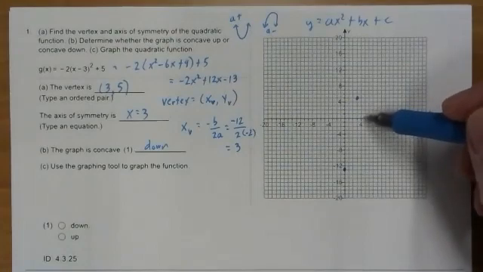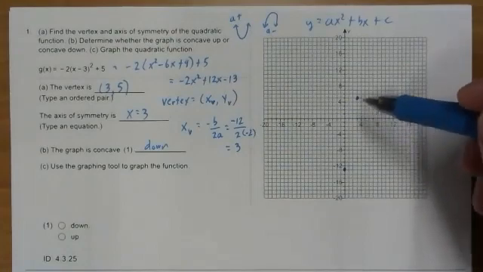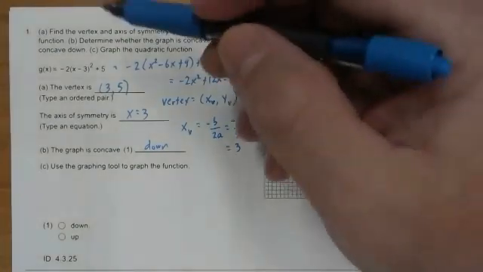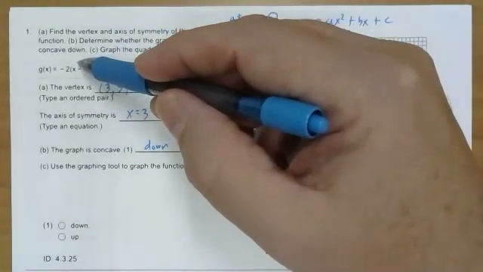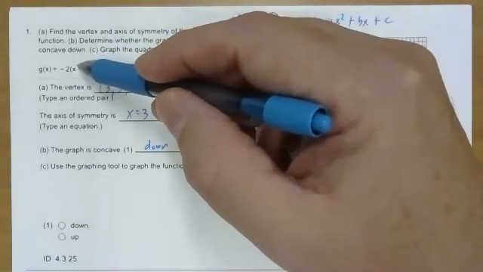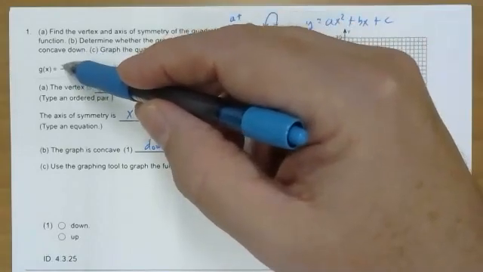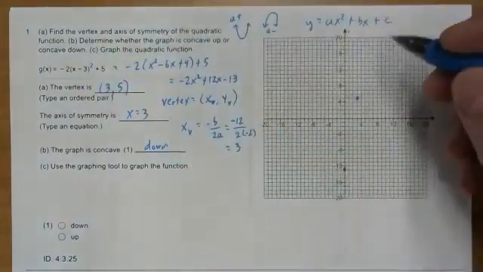It's going to be a pretty skinny parabola. Let's choose one more point. How about when x is 4? Maybe I'll go up here and use this one. So when I put in a 4, you get 1 squared times minus 2 plus 5. I believe it should be 3.